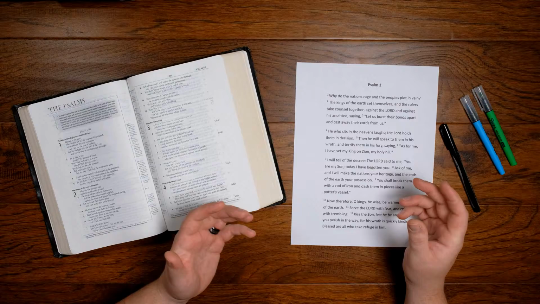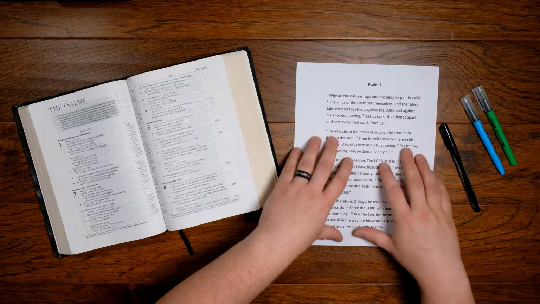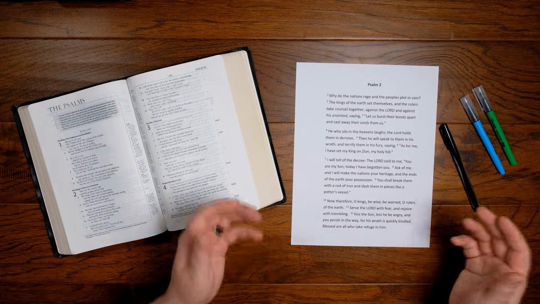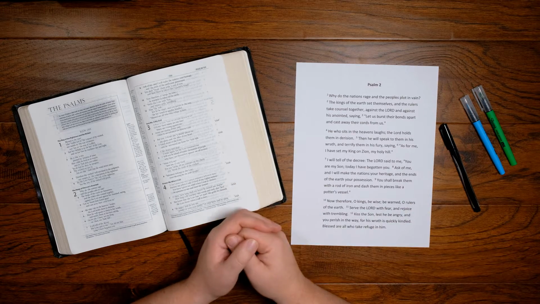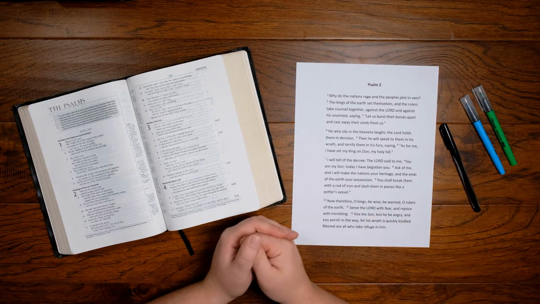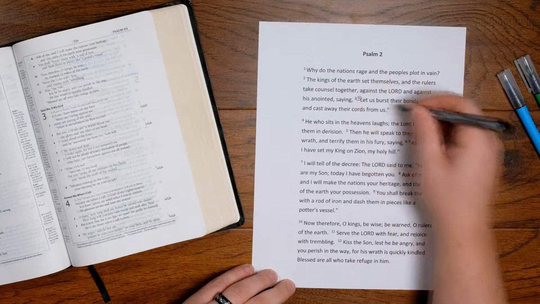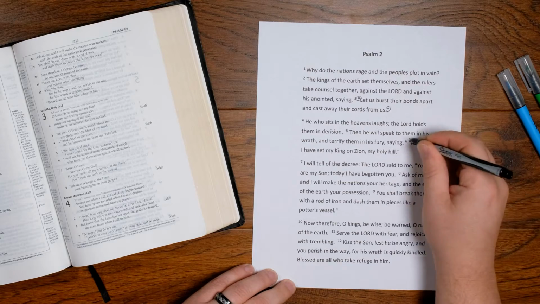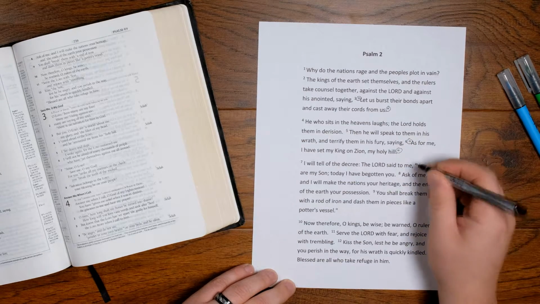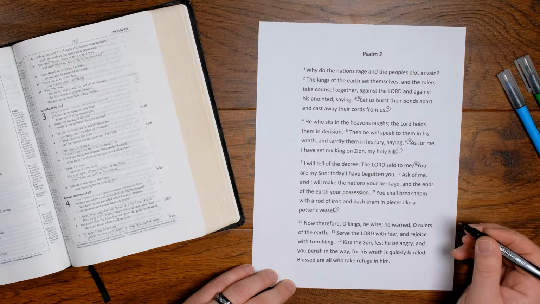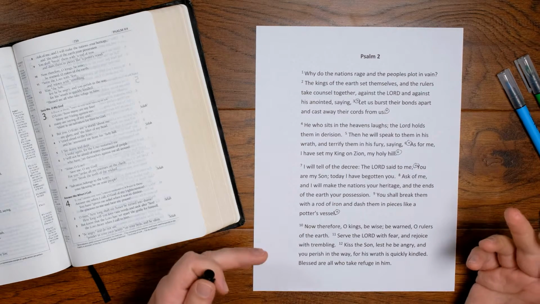Here's another simple example of how printing out the text for myself on a separate piece of paper frees me up to make some marks that will help me understand what's going on. Take a passage like Psalm 2. One of the things I notice as I start reading through it is that there are lots of quotations inside the psalm where David is quoting other people. And it gets a little bit confusing in a few places who exactly is talking.